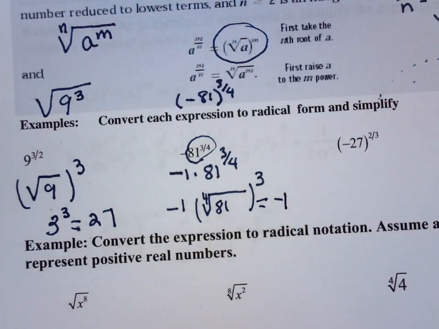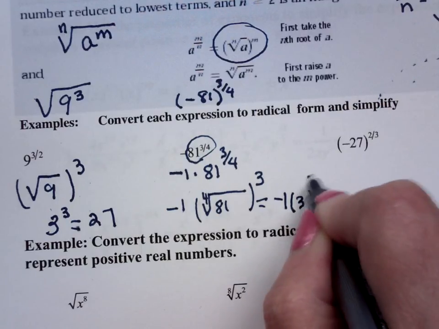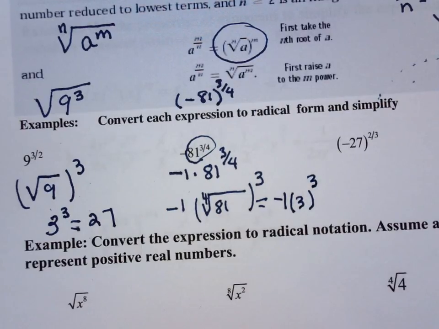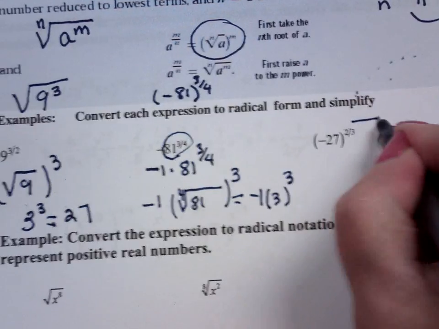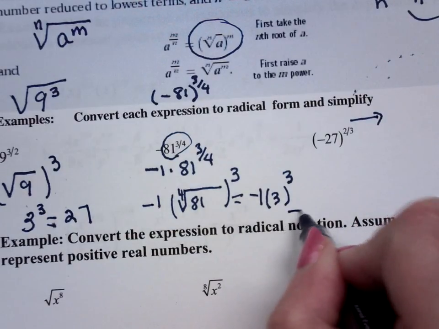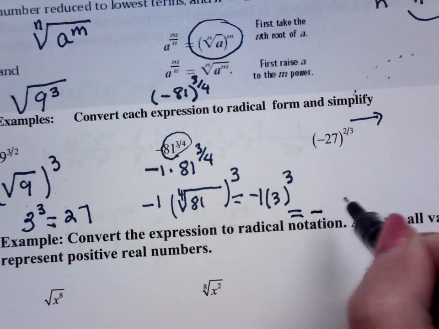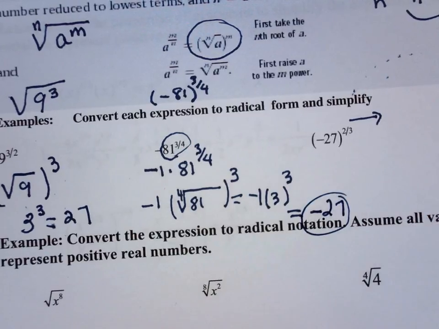The 4th root of 81 is 3, and then 3 cubed, and I can see I need more space, don't I? I need to move this over. Make a note to self: do that in the next iteration of the packet. This then becomes a negative; what's 3 cubed? 27. So the answer is -27.